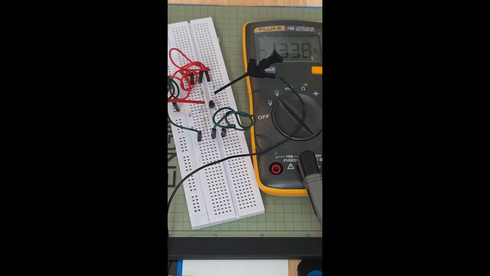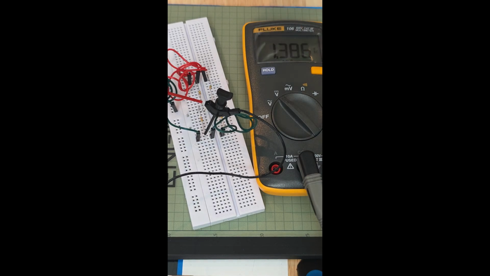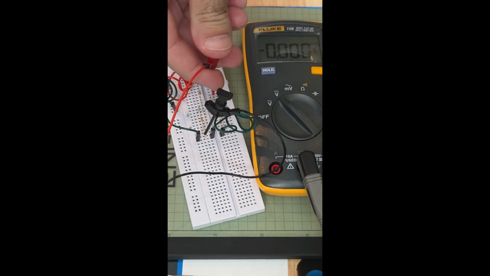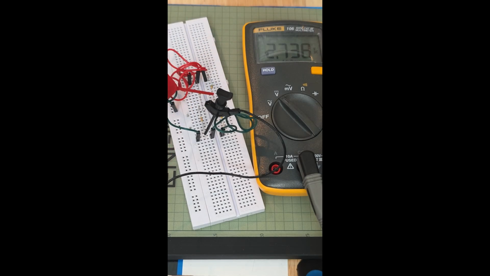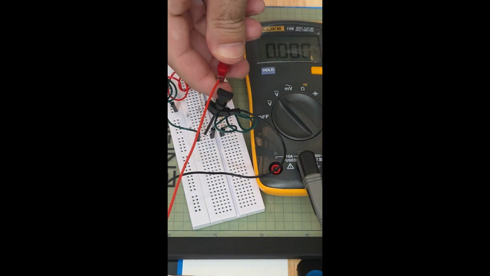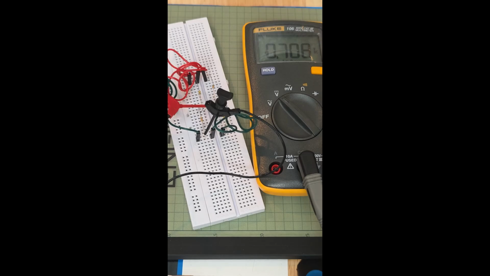We can calculate the voltage on the base is 1.386. The voltage on the collector is 2.738. The voltage on the emitter is 0.708.